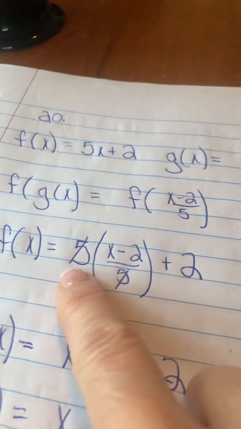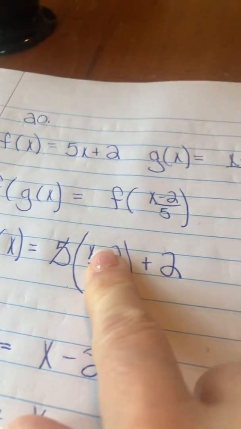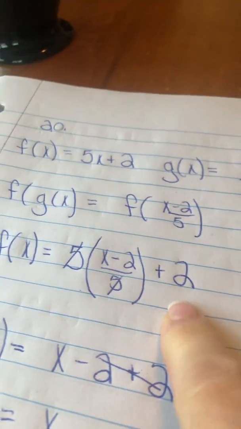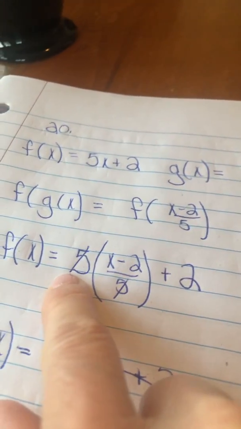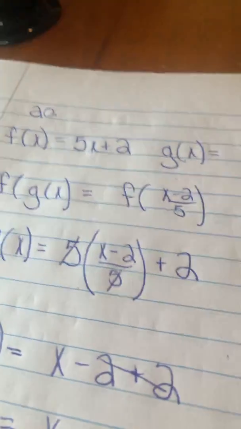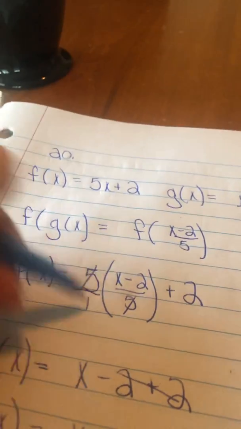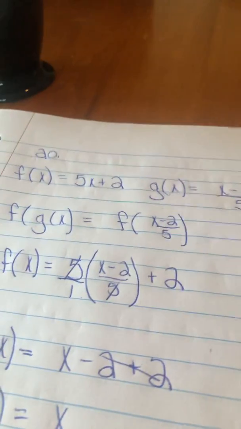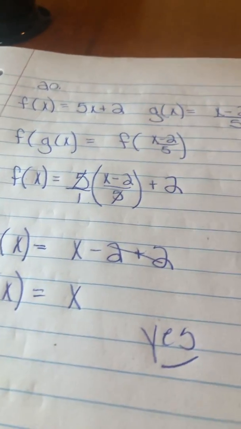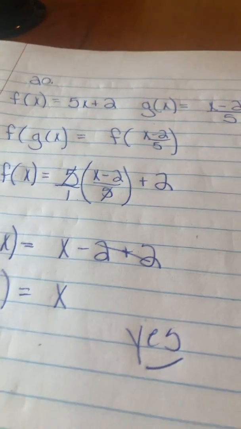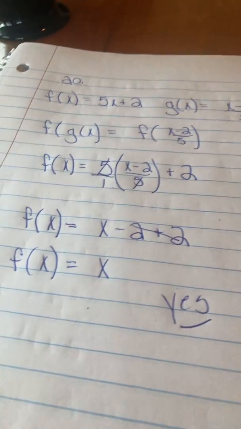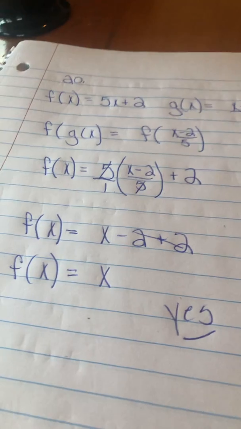So f of x is equal to 5x, which we replace with x minus 2 over 5, plus 2. This makes it easy because the 5 here and the denominator are the same. I can just cross cancel them, because basically what you're doing is multiplying them by each other. So you can cross cancel out that 5. That leaves us with x minus 2 plus 2. You can cancel out your 2's and f of x equals x. So yes, these are inverse functions.